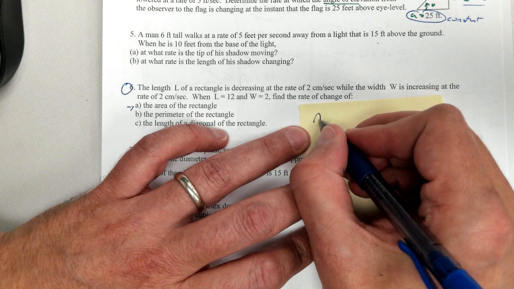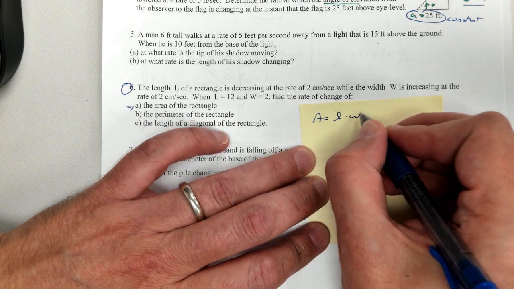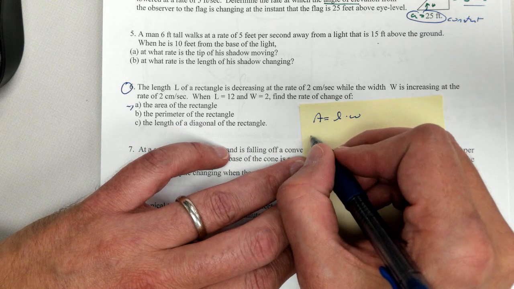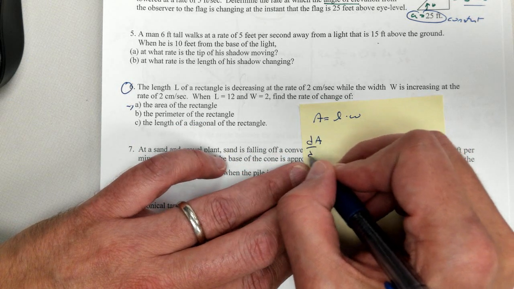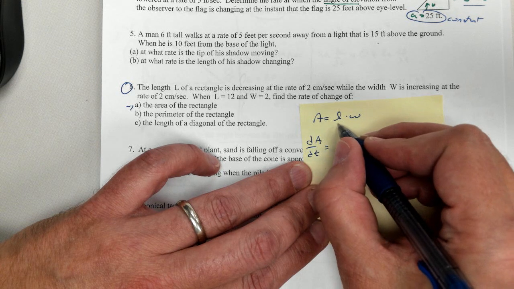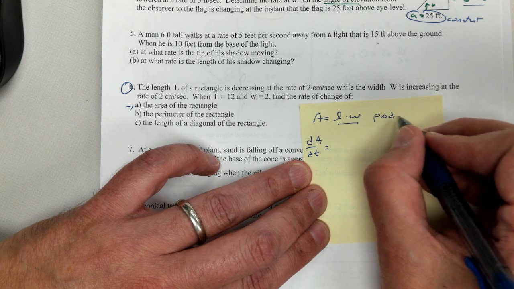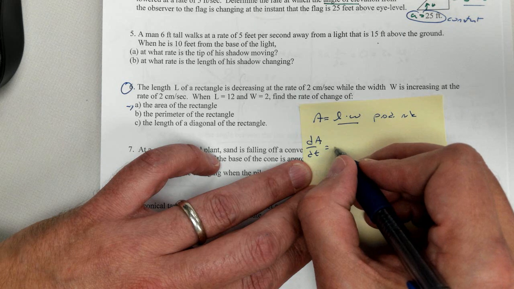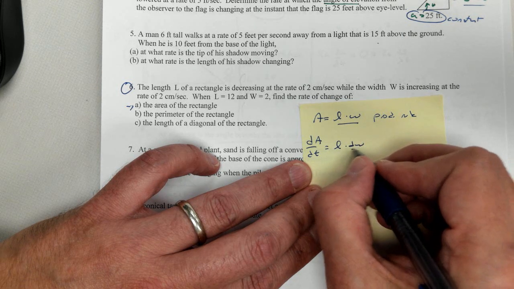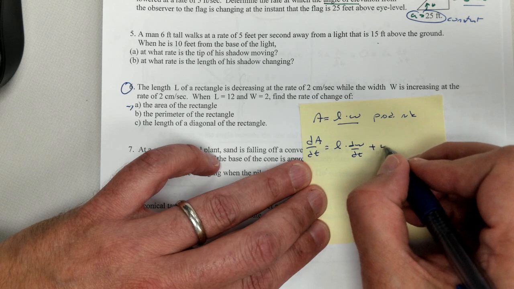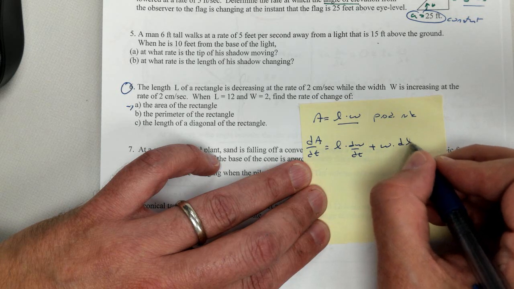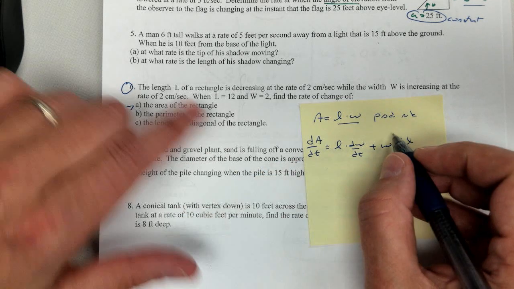So the area of a rectangle we know is L times W. So if I take that derivative, dA dt, be careful, normally I can replace these, but here I can't. This is going to be our product rule. So the first, L times dW dt, plus the second, W times the derivative of the first, dL dt. And they tell us this.